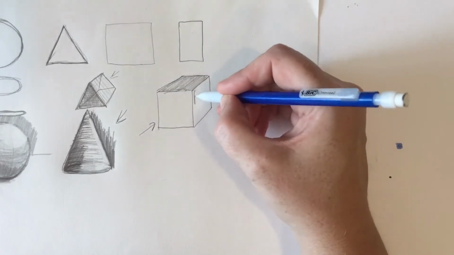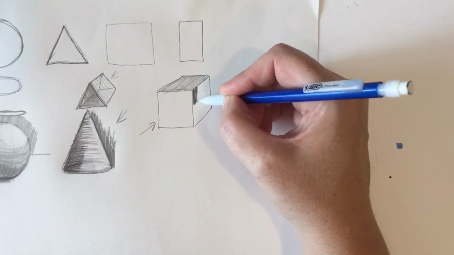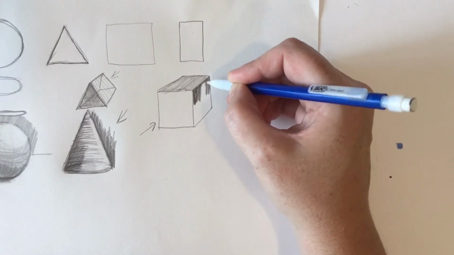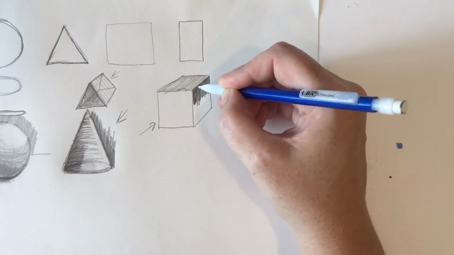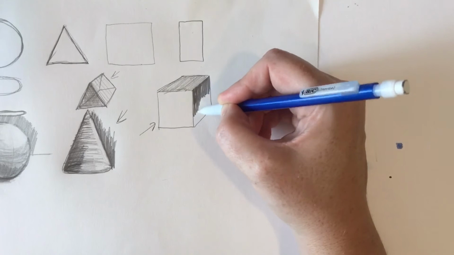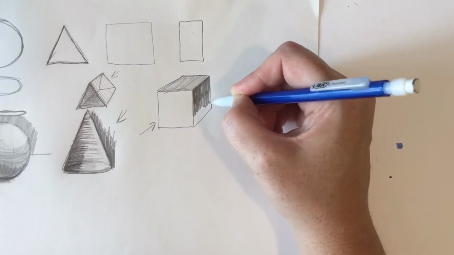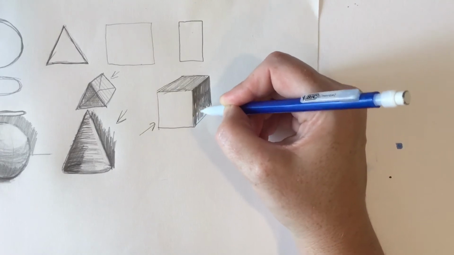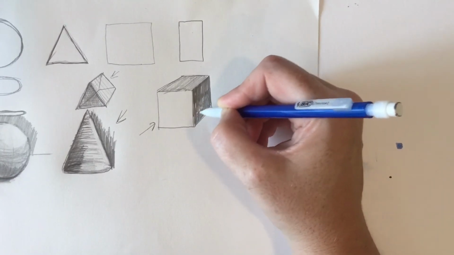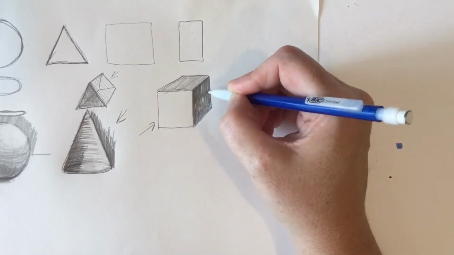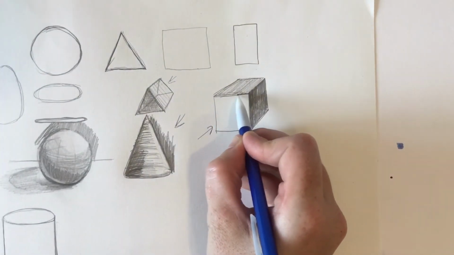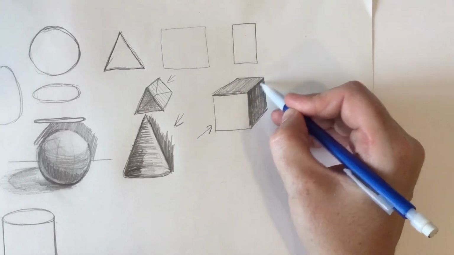And then we'd have the darkest plane, the plane that's furthest away and not getting a lot of light. And that's going to create a sense of space just by playing with the planes.